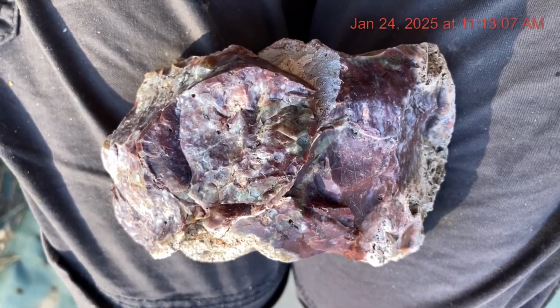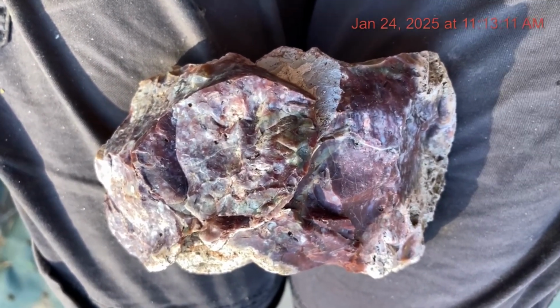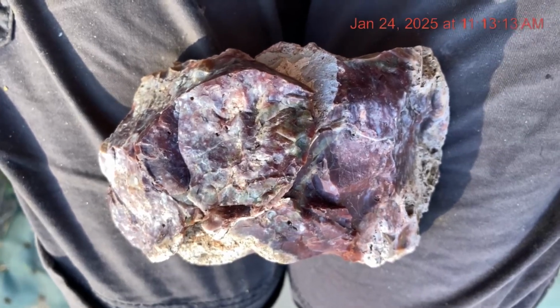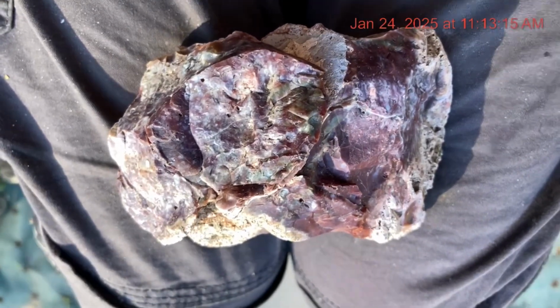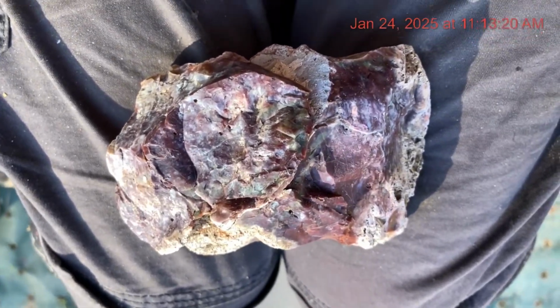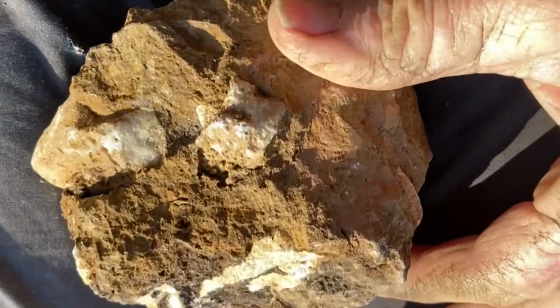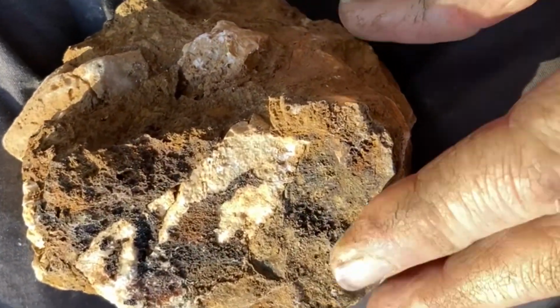Chert was very valuable to Native Americans and our Paleolithic ancestors, because they made all kinds of tools. Chert is very close to glass, and so if you hit it just right, you can get a razor-sharp edge. Okay, here's our last rock for this particular session.